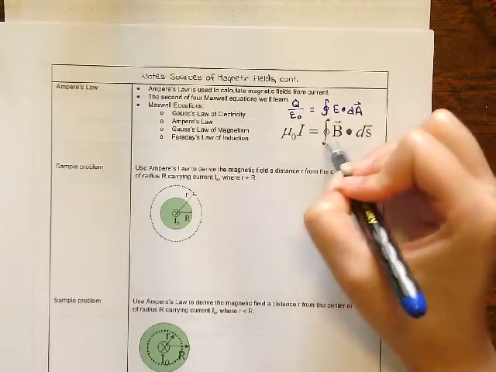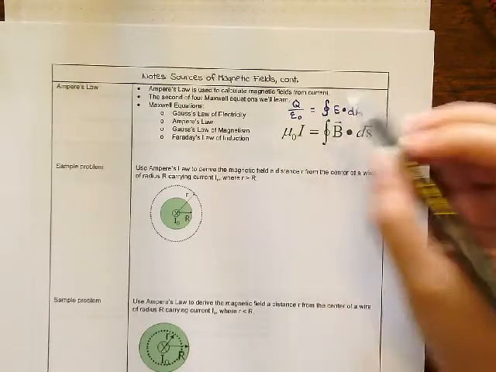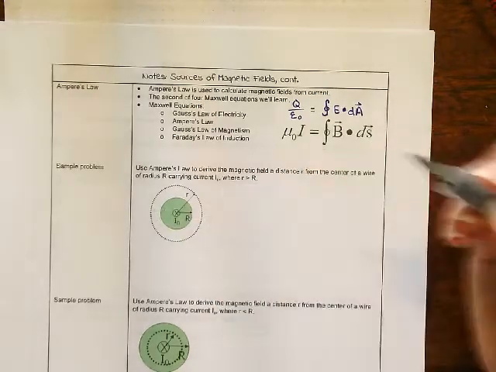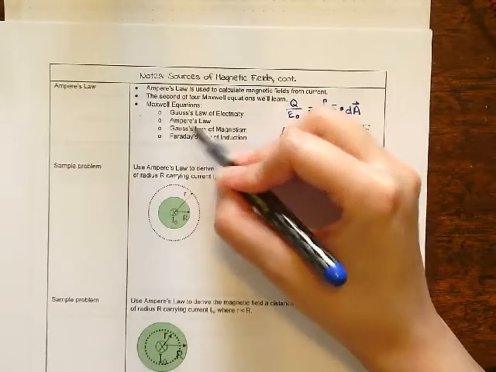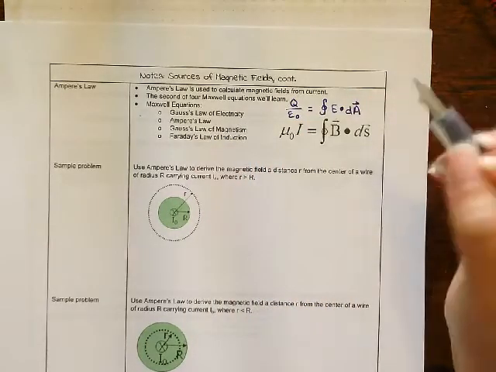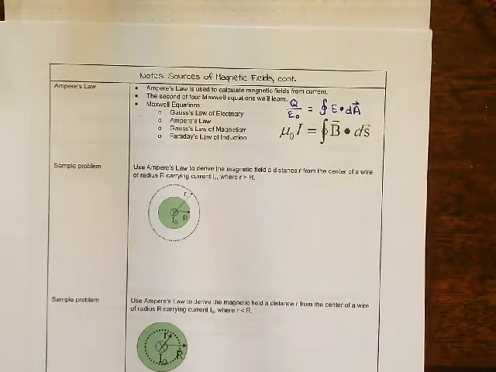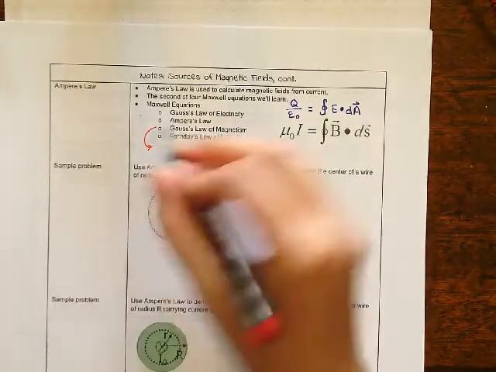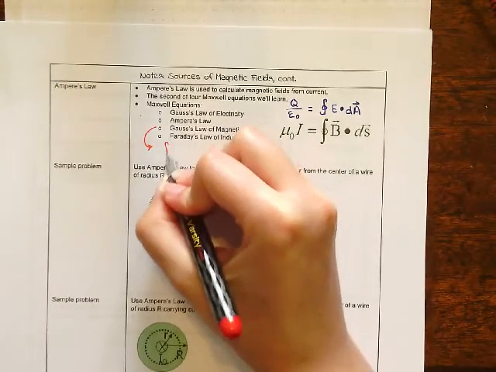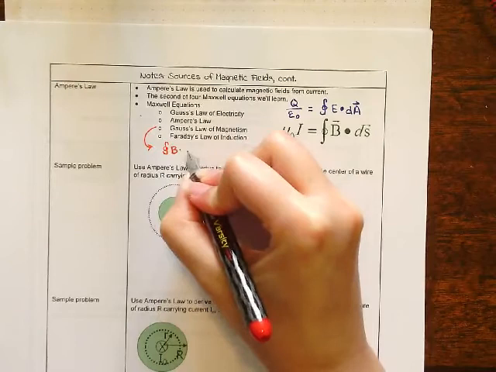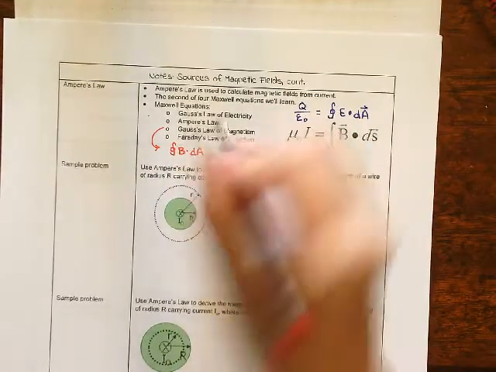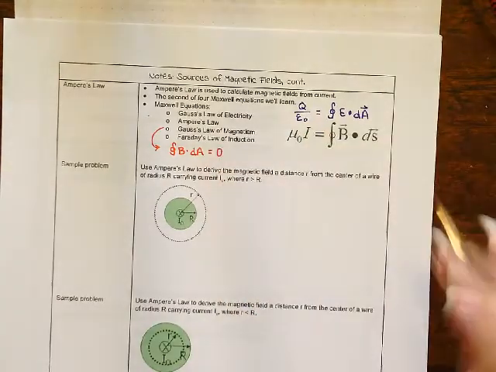This is called Ampere's law. Pretty similar in shape. This is going to be a ds instead of a dA. We'll talk about that here in just a moment. I want to talk for just a minute about Gauss's law for magnetism, because that has some interesting implications. Okay, Gauss's law for magnetism says that B dot dA, the surface area integral of that, must equal 0.